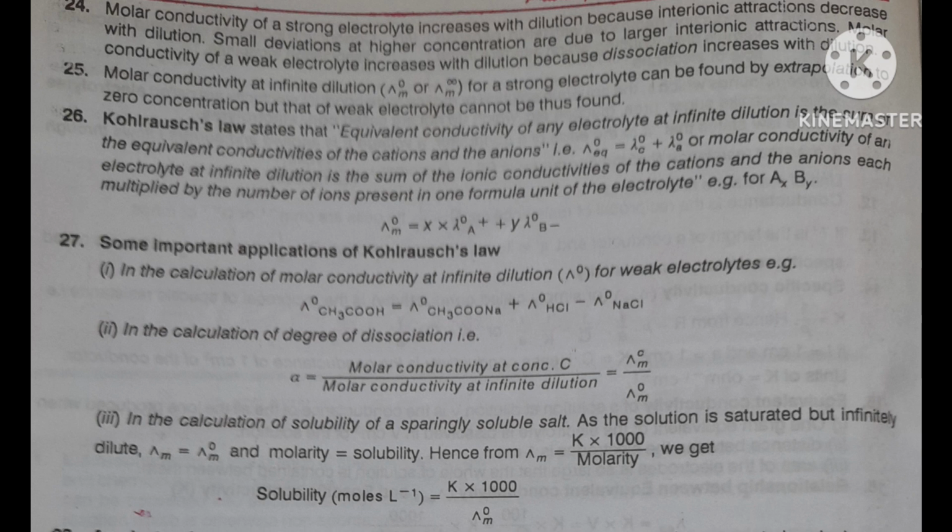The question is asked: lambda m is equal to lambda m at infinite dilution minus b into under root c, where b is a constant depending upon the nature of the solvent and temperature, and lambda m at infinite dilution is the molar conductivity at infinite dilution.